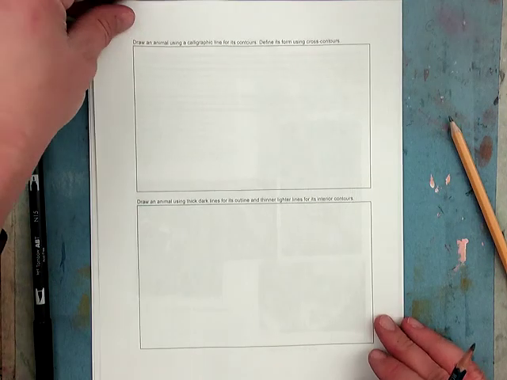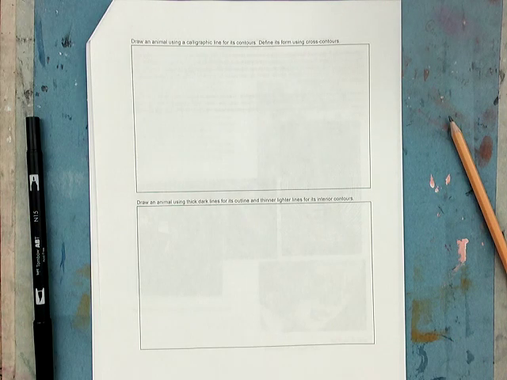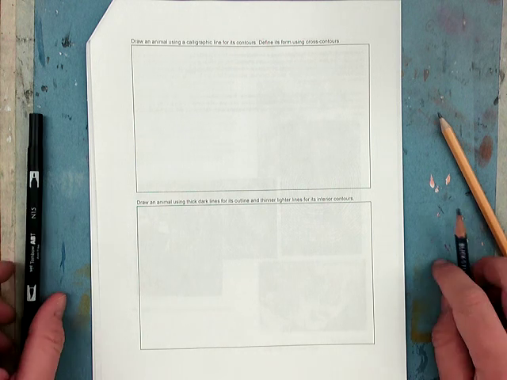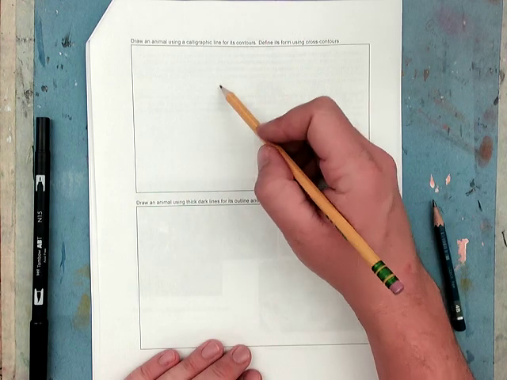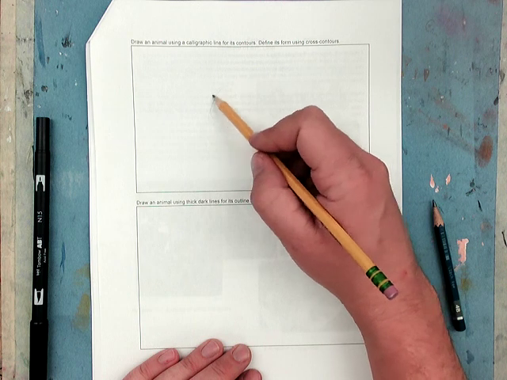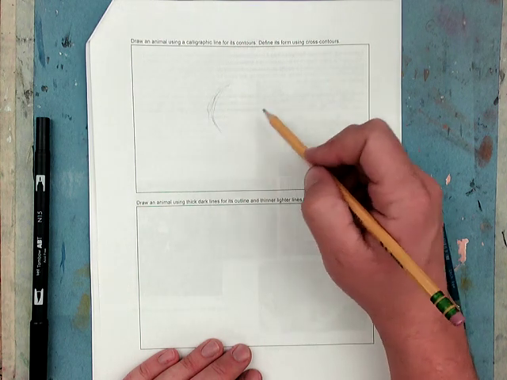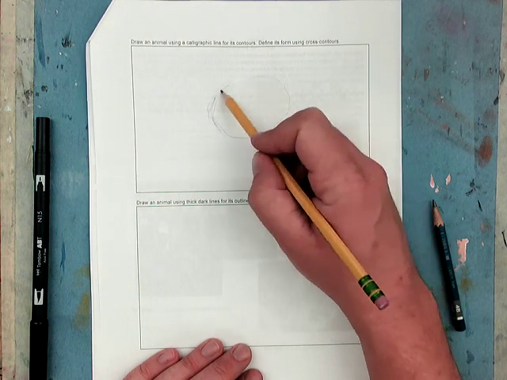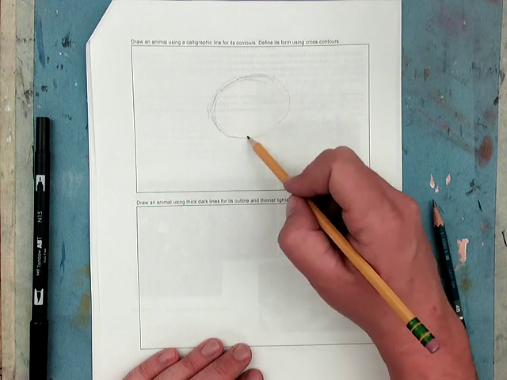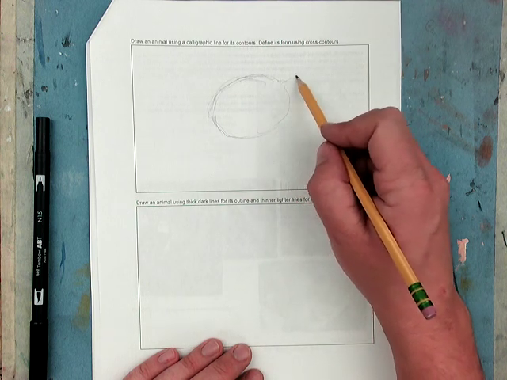All right. Next, draw an animal using a calligraphic line for its contours. Define its form using cross contours. So we want to think here about how we decide the thickness of a line if we're drawing an animal.